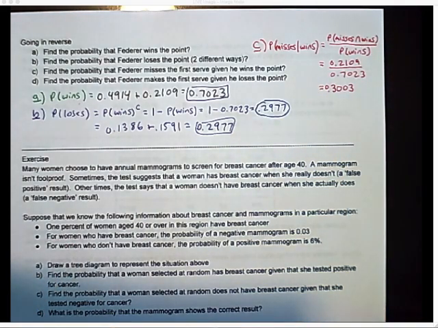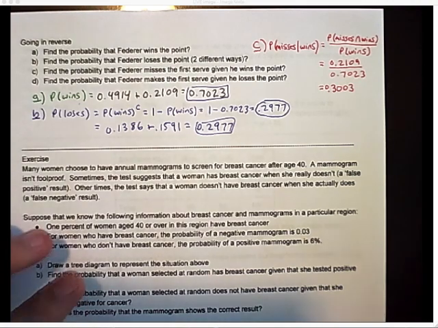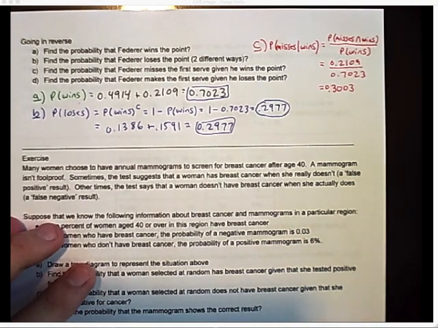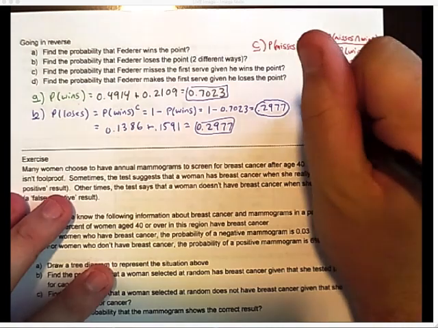So what does this mean? There's a 30% chance that he misses the first serve, given that he's won the point. What's the probability that he missed the first serve? Well, there's a 30% chance of that. If he wins, there's a 30% chance that he missed the first serve. Right. Now, part D.